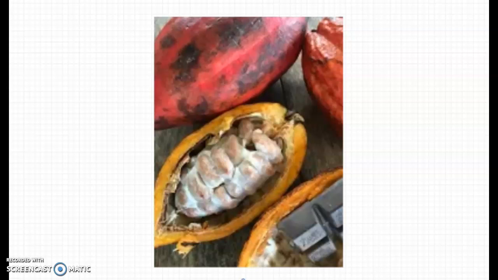Milk and sugar are added to the cacao butter to make chocolate. The chocolate is heated and mixed for several days. Mixing makes the chocolate smooth and creamy.